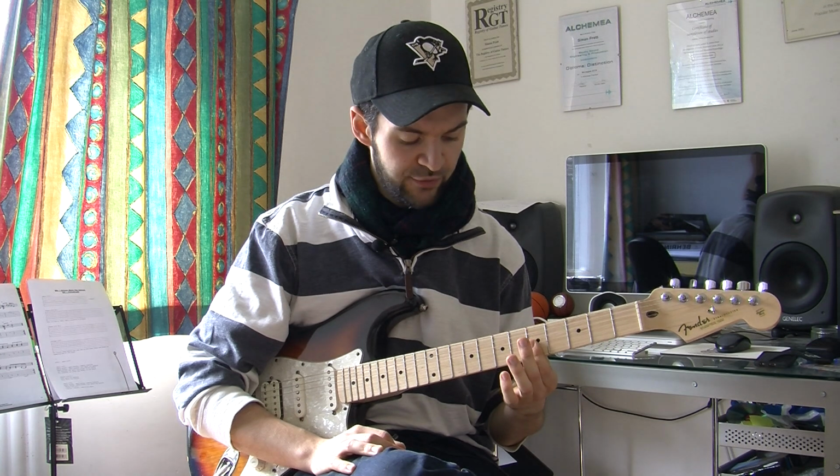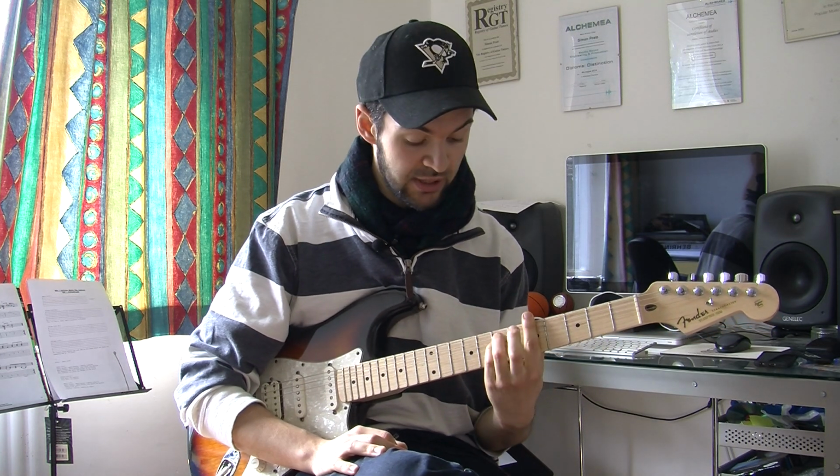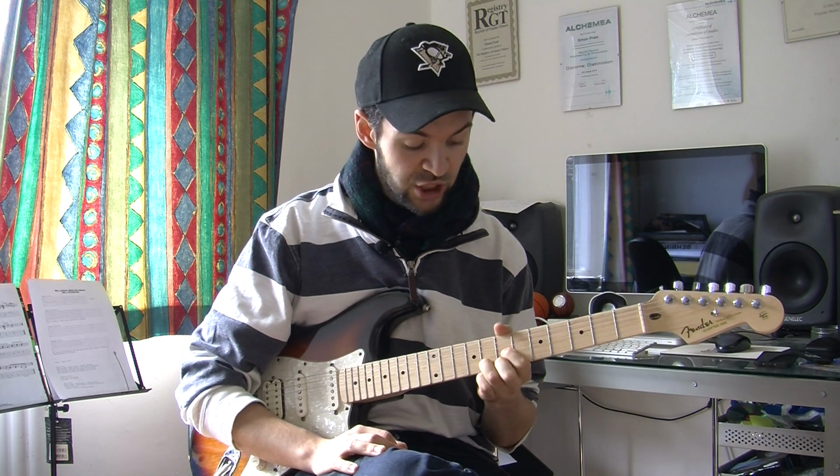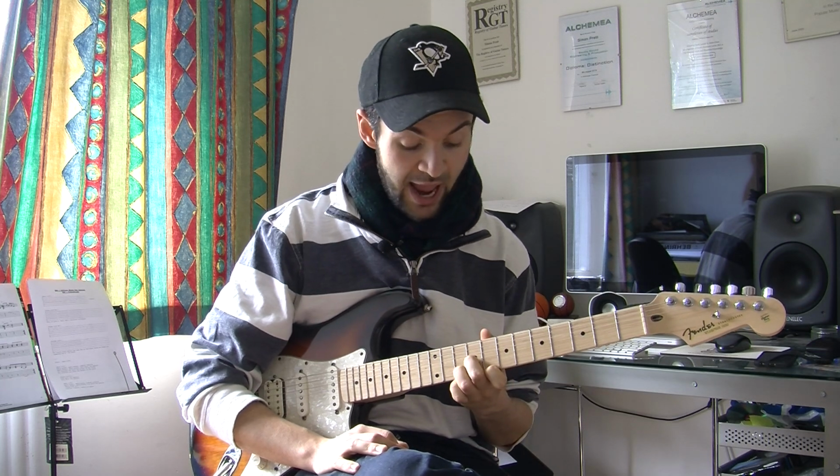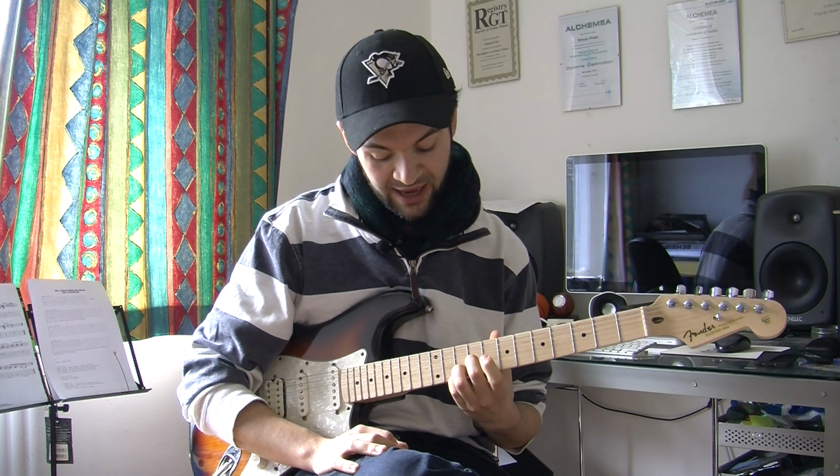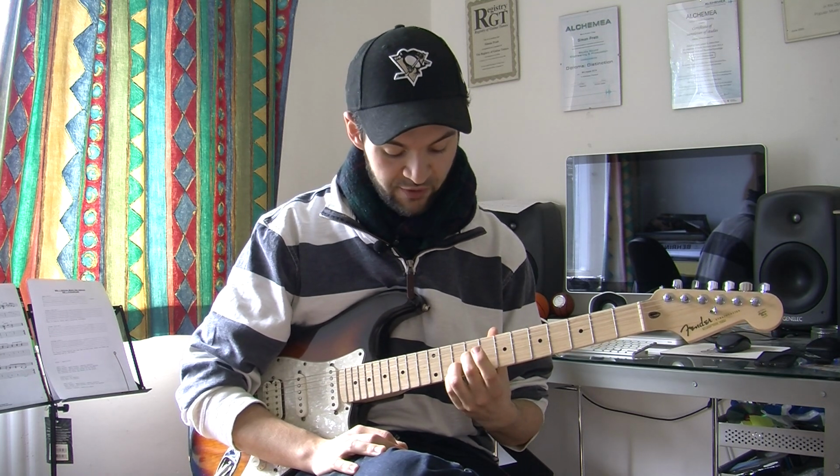We've got the top three strings at the 5th fret giving us an A minor triad using the E minor shape. We've got a D-shaped G, and then we've got an A minor in the D minor shape, using two voicings of the A minor, and then the A sus4 on the very end as well.